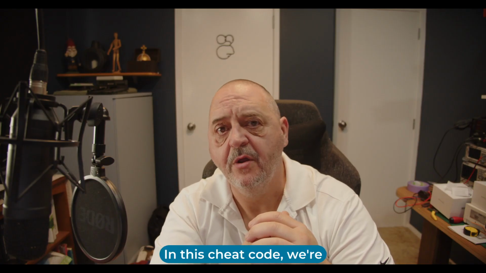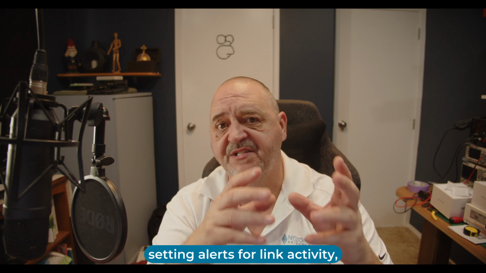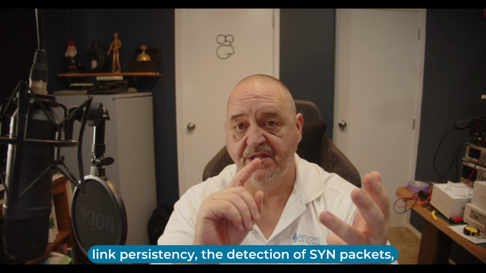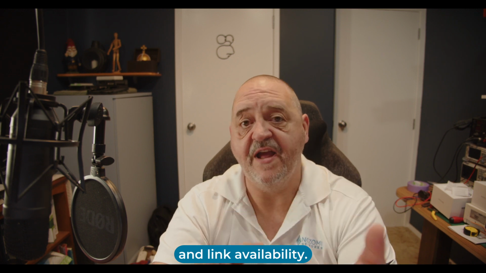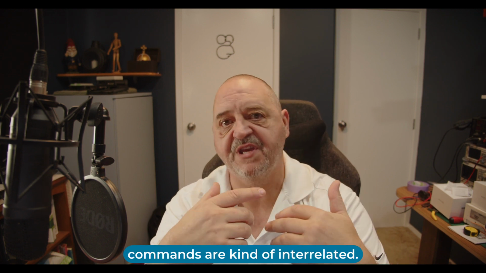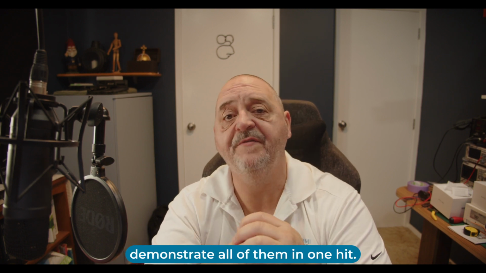In this cheat code, we're going to look at link events. So we're going to look at setting alerts for link activity, link persistency, the detection of SYN packets, and link availability. Now, all four of these commands are kind of interrelated. They're all very, very similar. So we're going to demonstrate all of them in one hit.